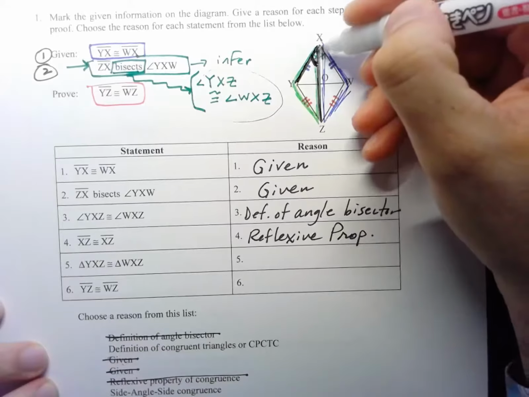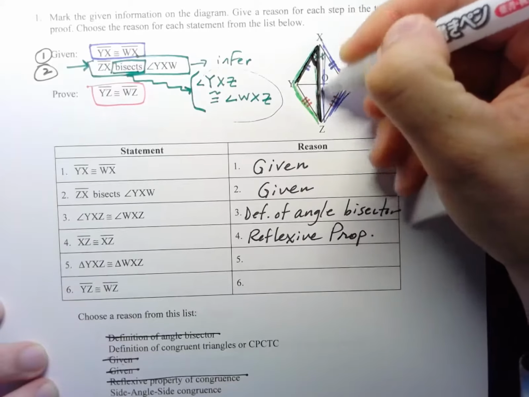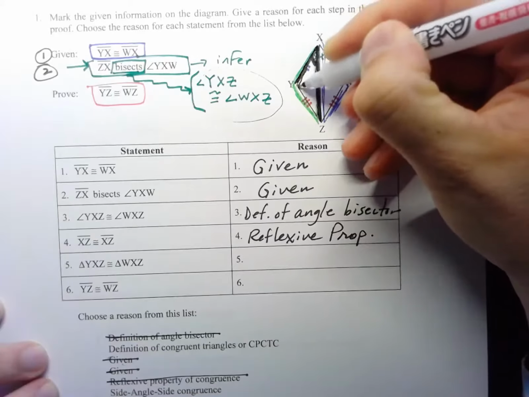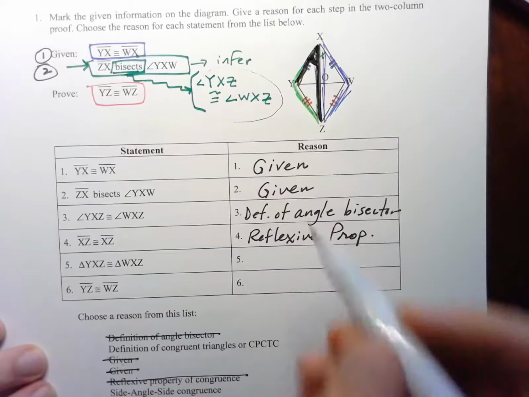What congruence method do I have here? It's kind of hard to see, but I'm just showing you. What do we have here? We have side angle side.